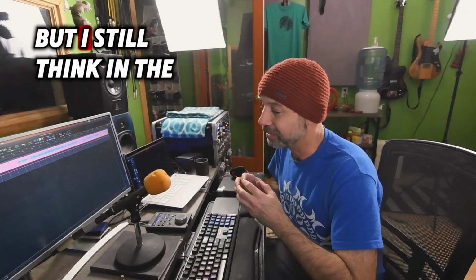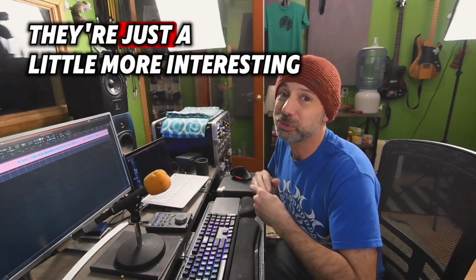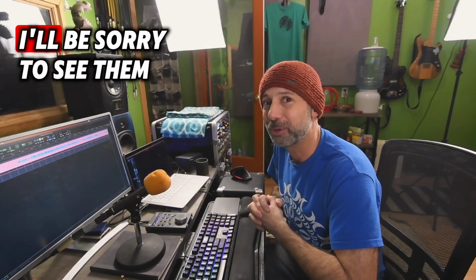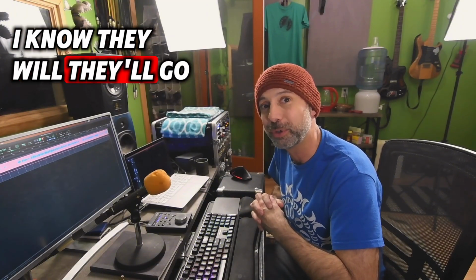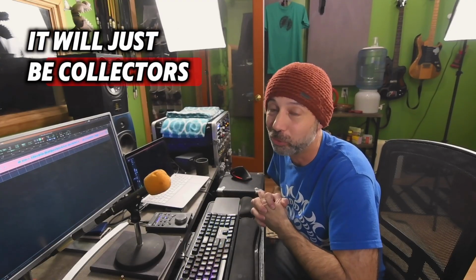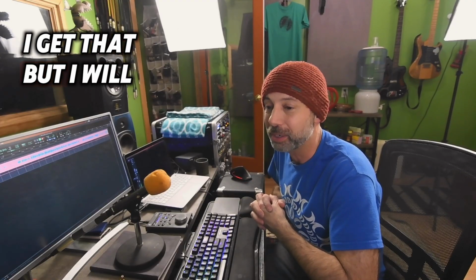But I still think in the studio, tube amps are just a little better. They just feel a little better. They're just a little more interesting sounding. You know what? Tube amps are fun. I'll be sorry to see them go. I know they will. They'll go someday. Nobody will want them or nobody will need them. It will just be collectors. I get that. But I will be one of them.